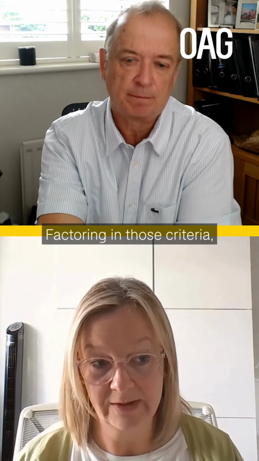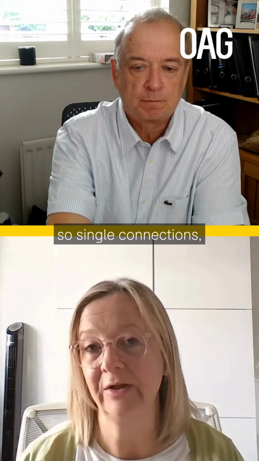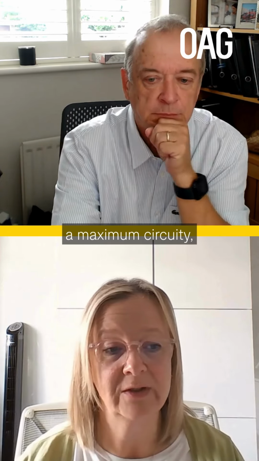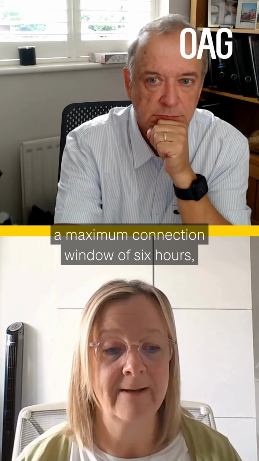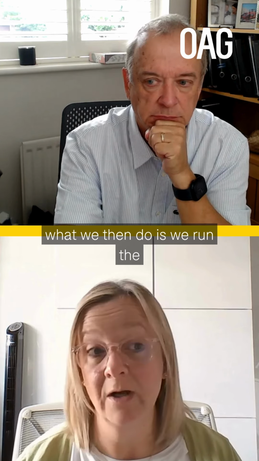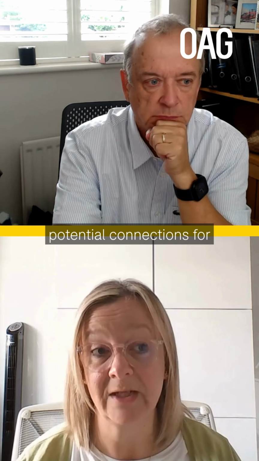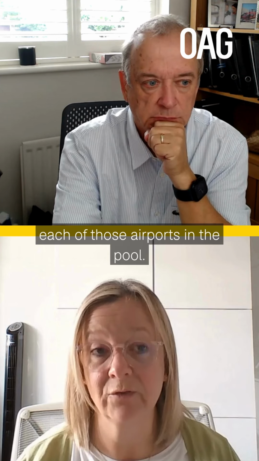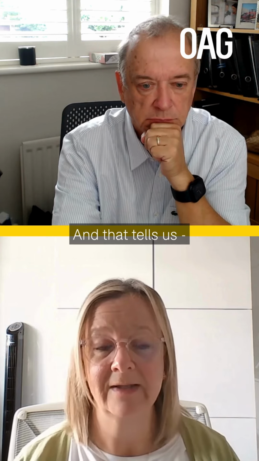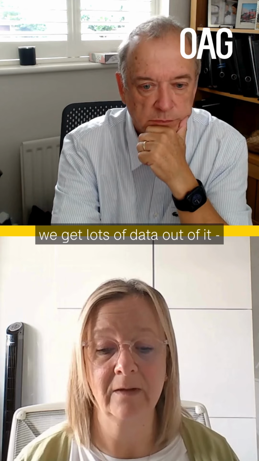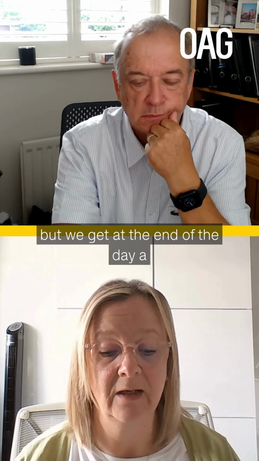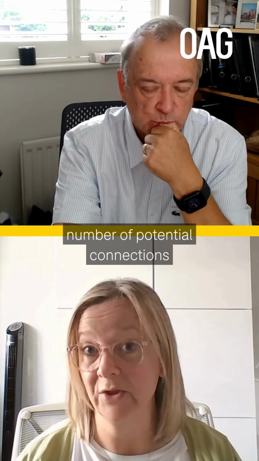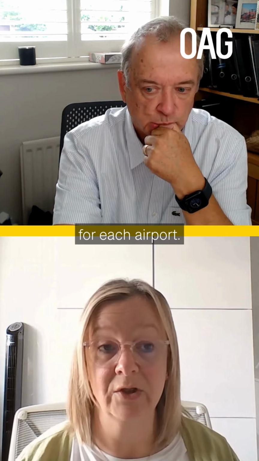Factoring in those criteria, so single connections, a maximum circuity, a maximum connection window of 6 hours. What we then do is we run the potential connections for each of those airports in the pool, and we get lots of data out of it, but we get, at the end of the day, a number of potential connections for each airport.